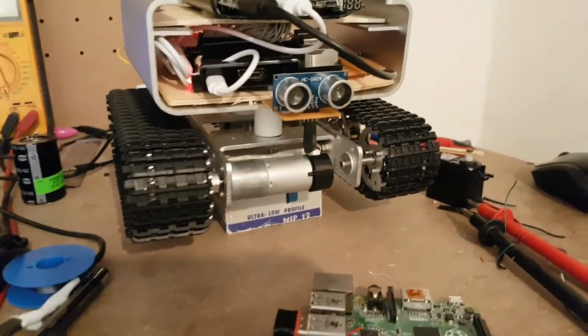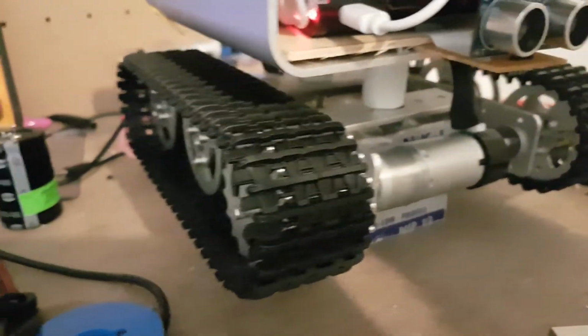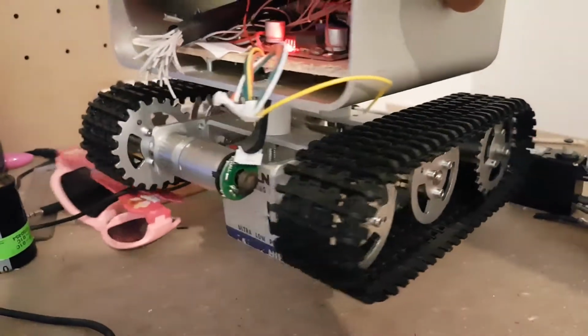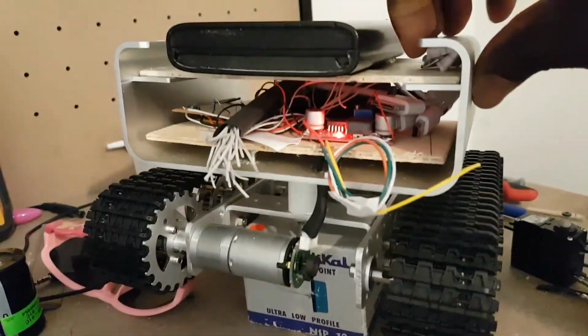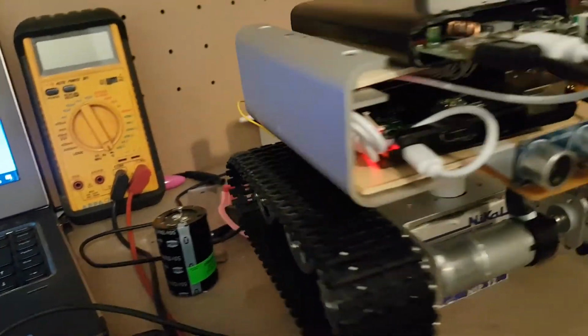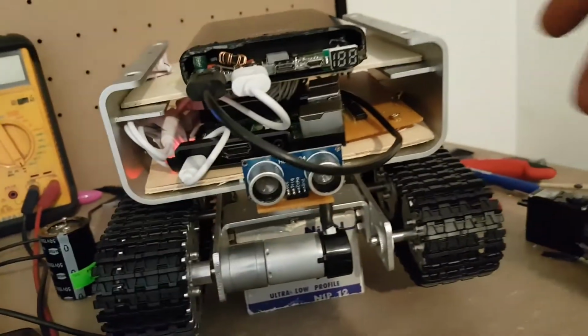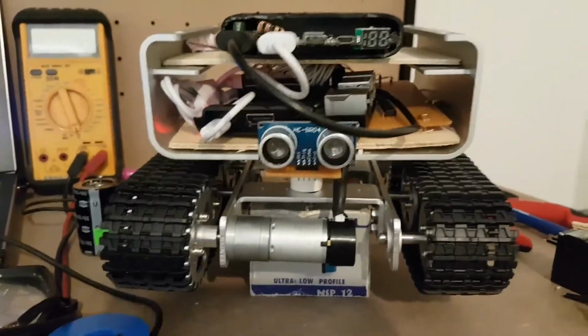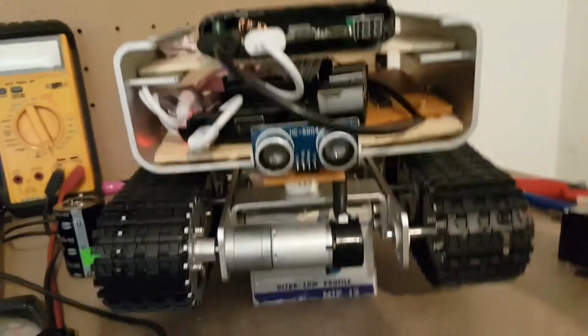So look at the robot again, the whole view of the robot. It's still under construction. So on my test bench, I need to test various things. That's why it still looks rough like that. Thank you very much.